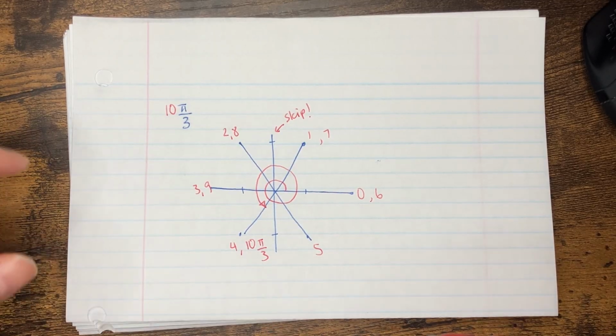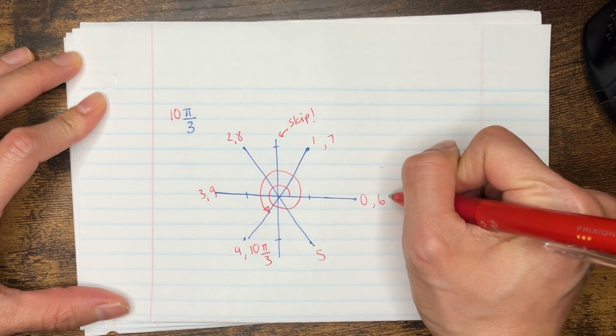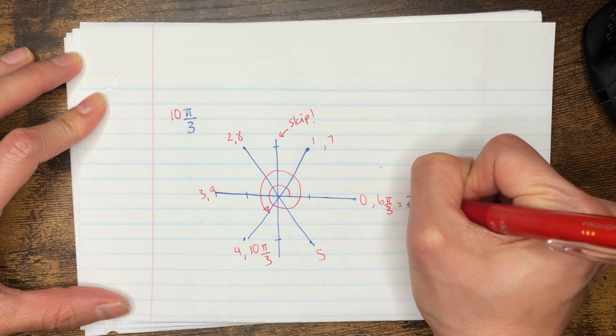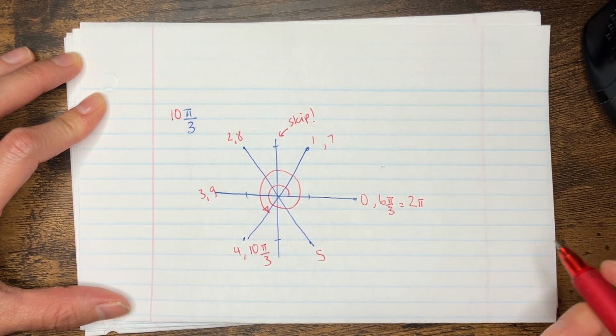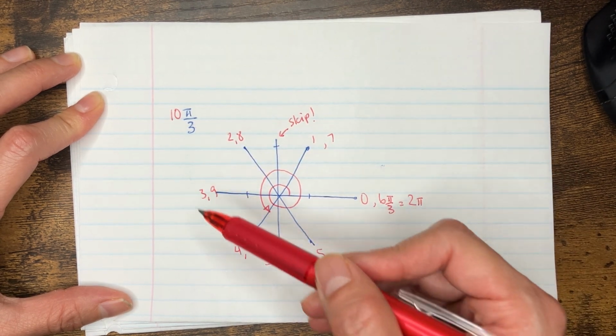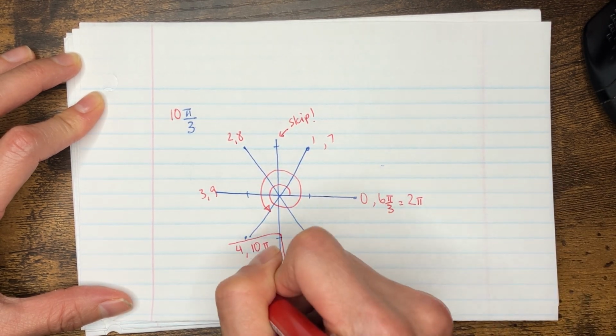Another thing I could do is to remember that one circle is 2 pi. If this is a pi over 3 circle, then 6 equal pieces make 2 pi. To get to the 10th piece, I need to count 4 extra lines. I will end up here.